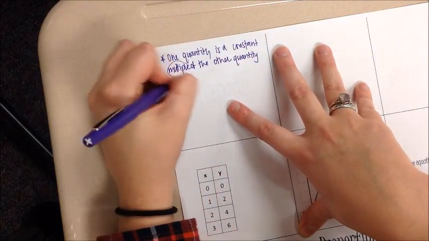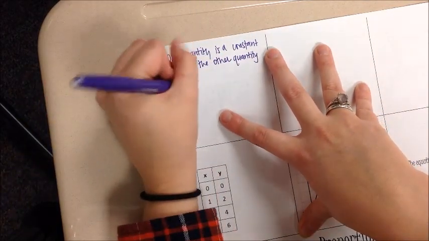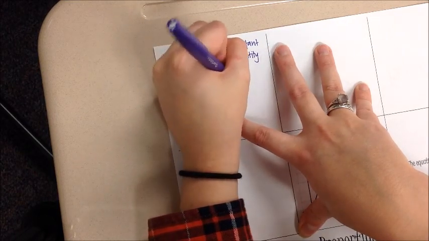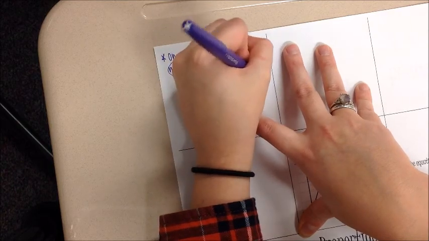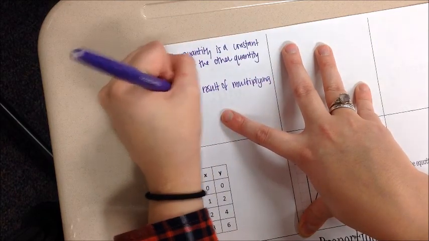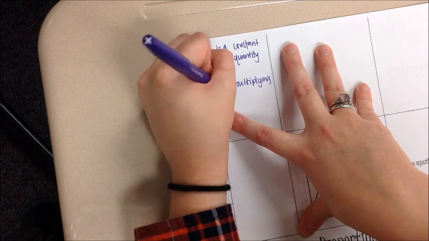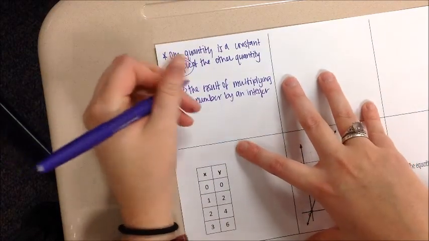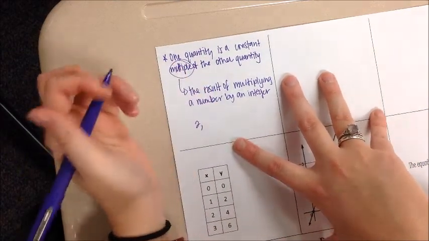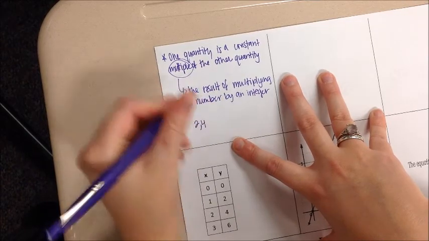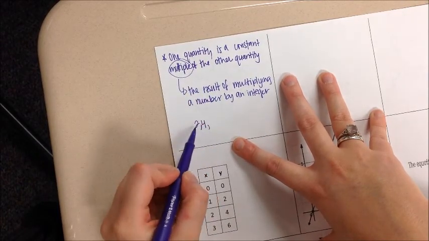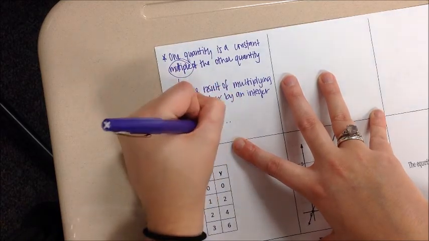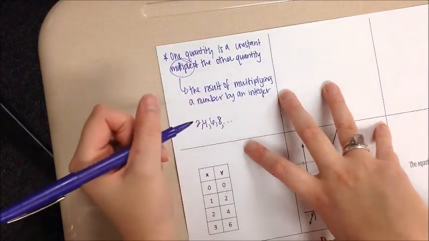And hopefully we all remember what a multiple is, but if you don't, a multiple is the result of multiplying a number by an integer. So like if I start at 2, the next multiple of 2 is 4, because I multiply 2 by 2 to get 4. 2 times 3 is 6. 2 times 4 is 8, so on and so forth. Okay, so those are the multiples of 2.